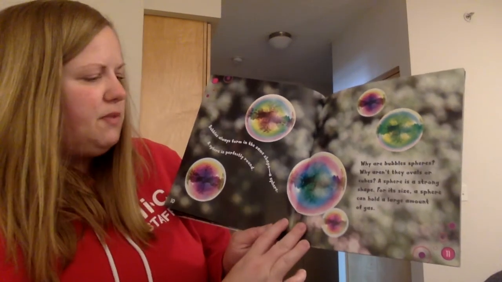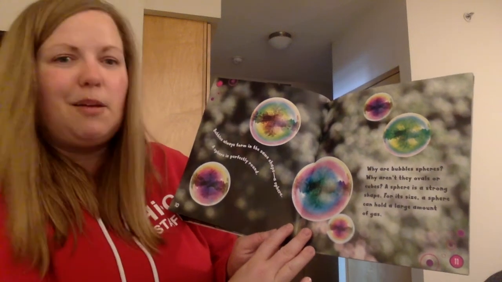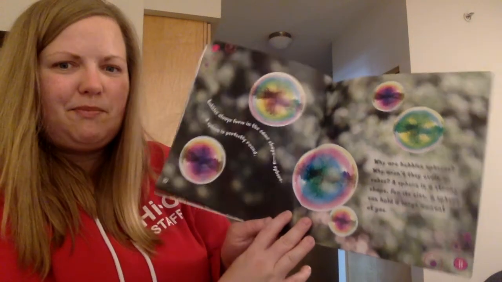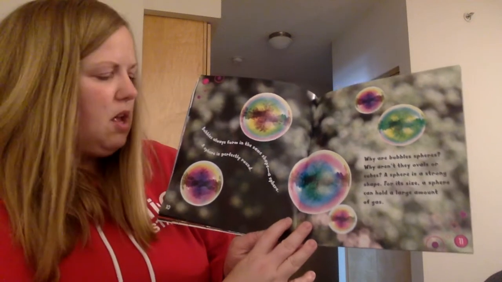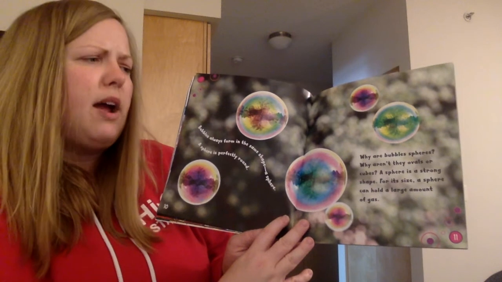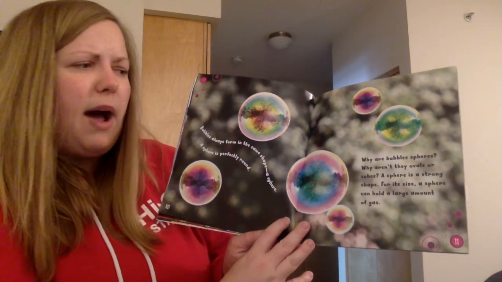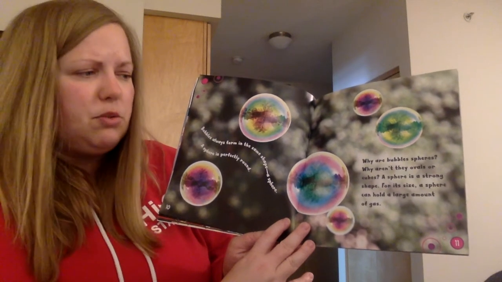Bubbles always form in the same shape, a sphere. I remember learning about that in math, so they're always a sphere. A sphere is perfectly round. Why are bubbles spheres? Why aren't they ovals or cubes?